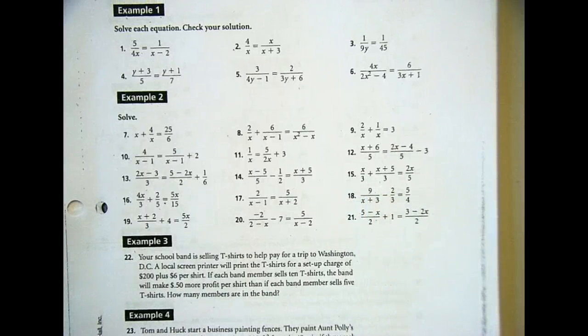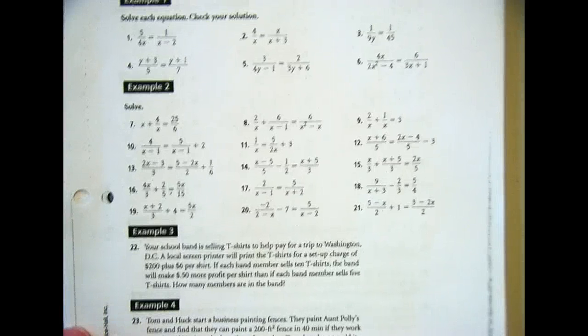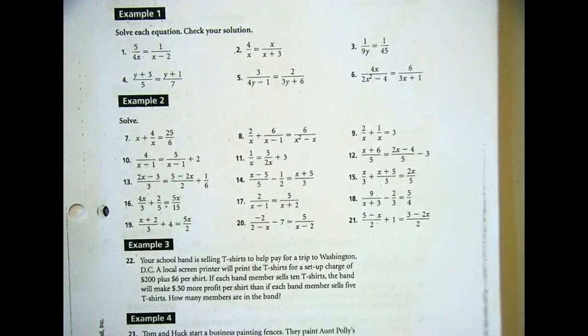That's another way you can deal with them. All right, so 1 through 21, do your best. We'll go through questions on it tomorrow.